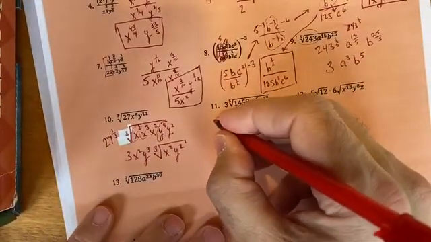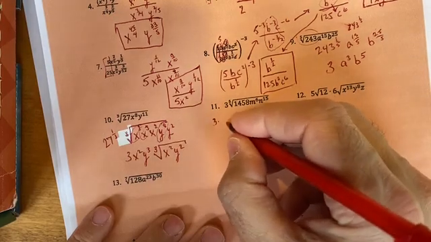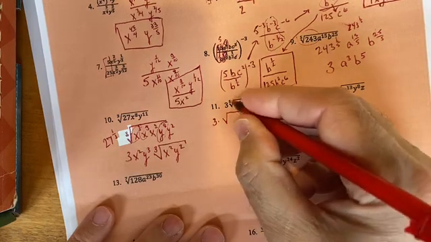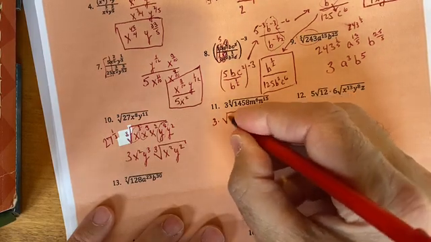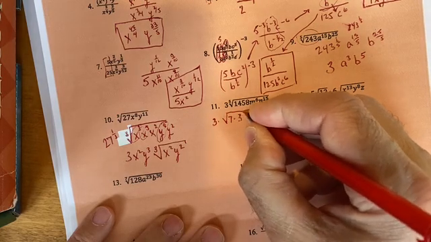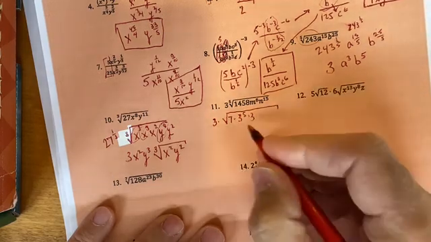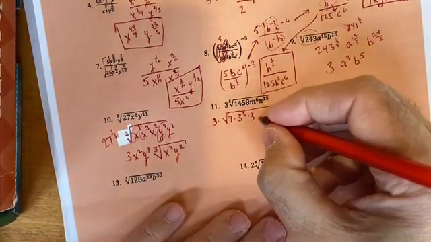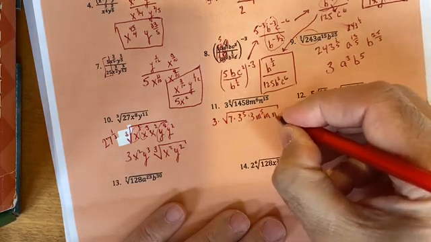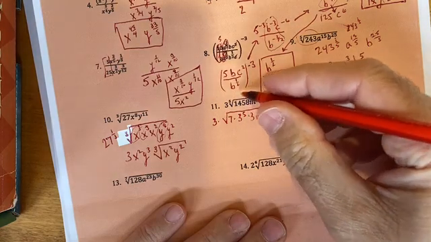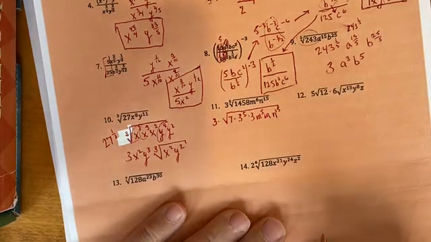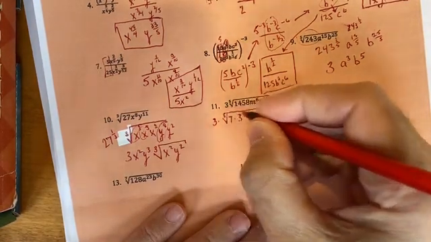Okay, there's already 1 3 out, and I'm just going to leave that out there. 6 threes and a 2. Fifth roots. So in here we have a 2 times 3 to the 5th times another 3, because there's 6 3s. M to the 5th times another M. N to the 15th. Okay? It's the 5th root. Okay, so what comes out?